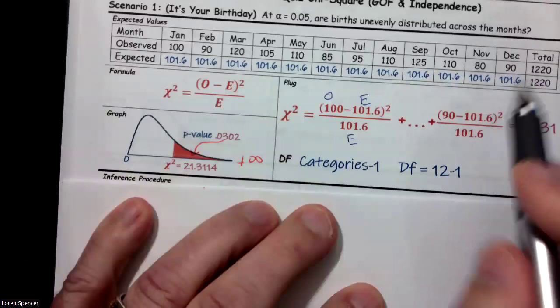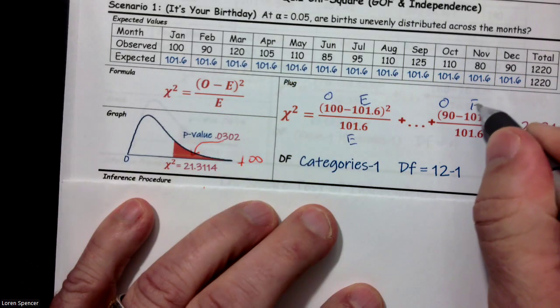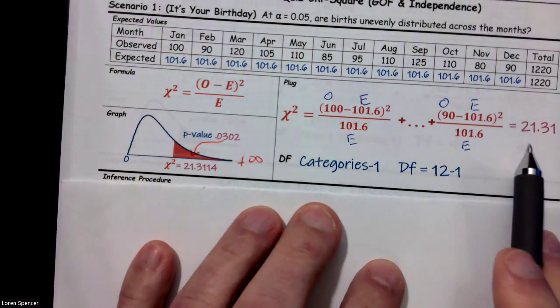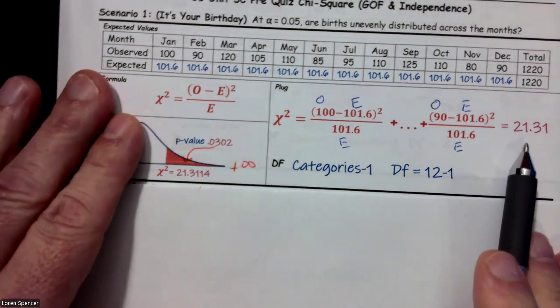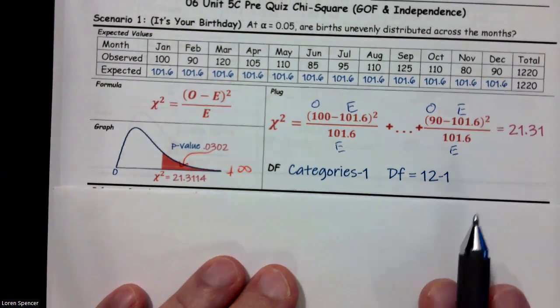And then for December, we observed 90, but we expected 101.6. And then we ended up with our chi-squared value of 21.3. And there's our calculation for our degrees of freedom.